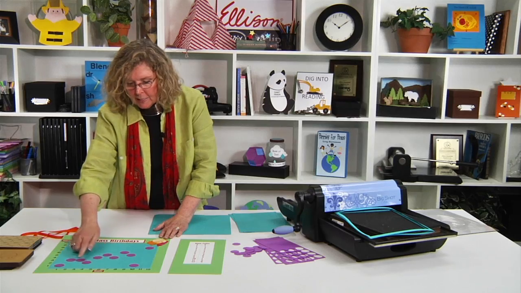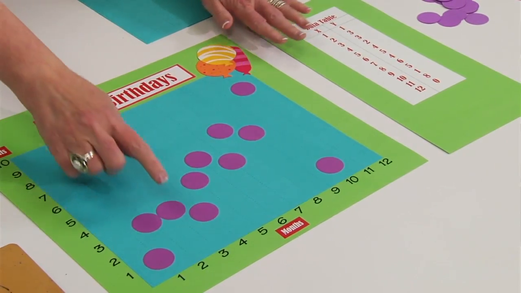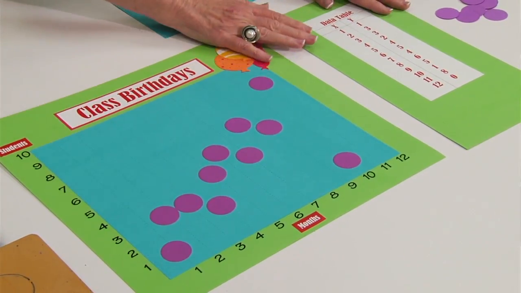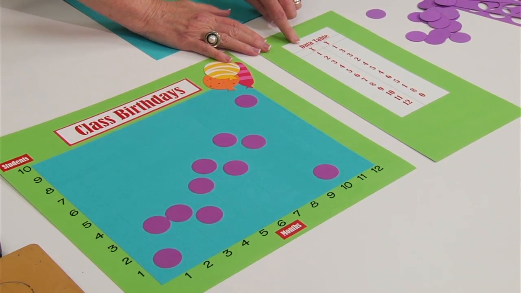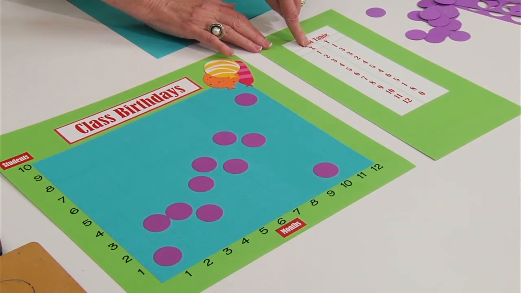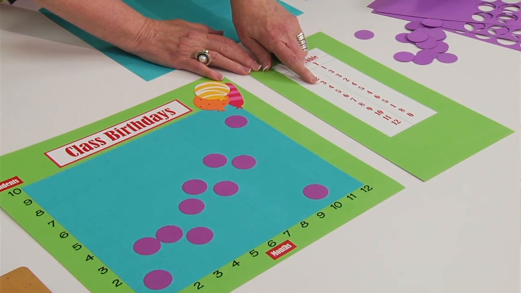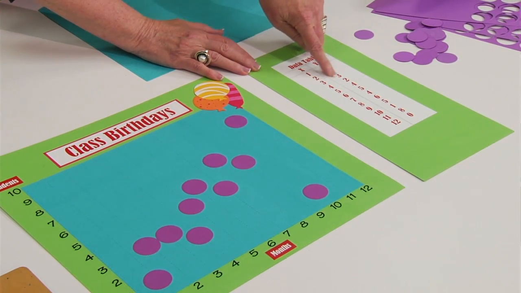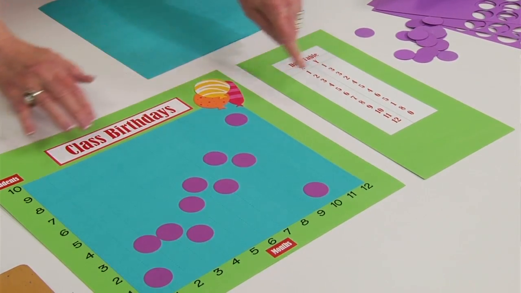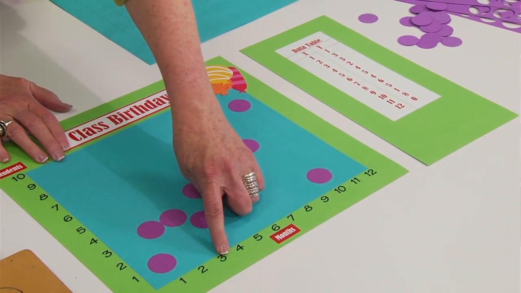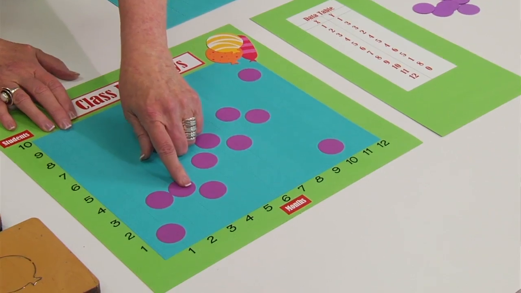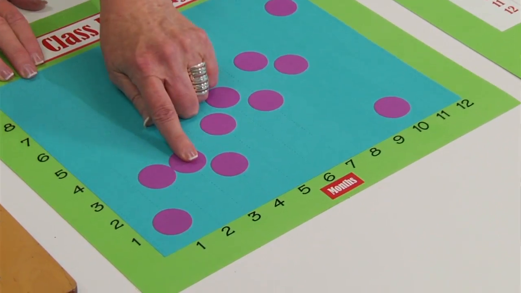Once they're placed down, you can see either by looking this way, or if you look here at the data table, you can see that since the x-axis indicates the months, in the month, for instance, of March, 3 students have a birthday. So I come back over here and I can see, well, here is the month of March, and yes, sure enough, 3 students have a birthday there.